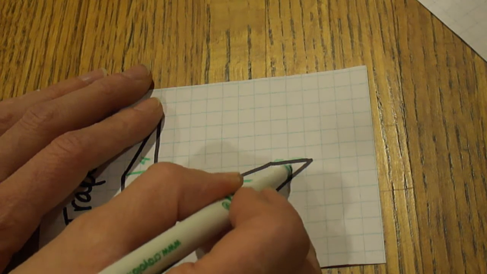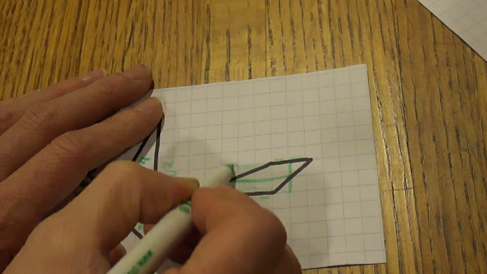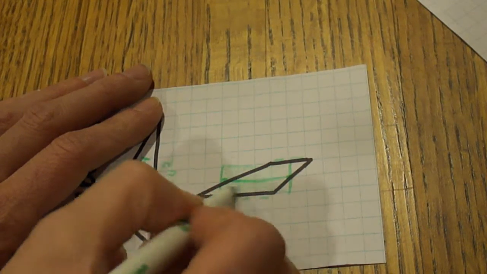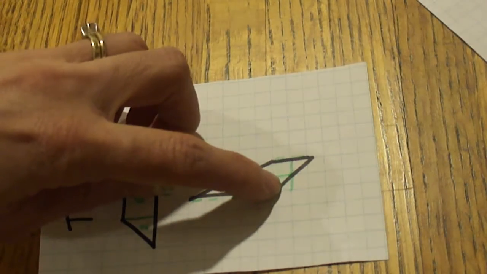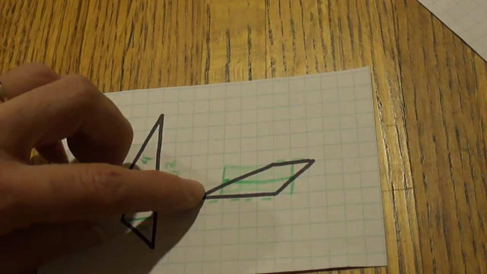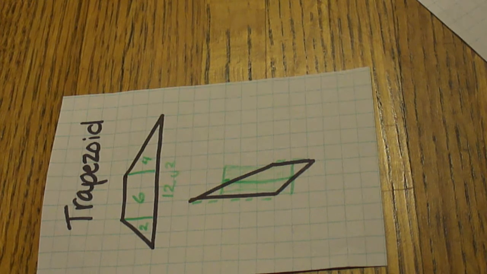This triangle here, not this trapezoid, could fit into that green rectangle by moving this outside part in here and this outside part in here. It's 3.5 long by 2 high, so the area of this shape is 7.